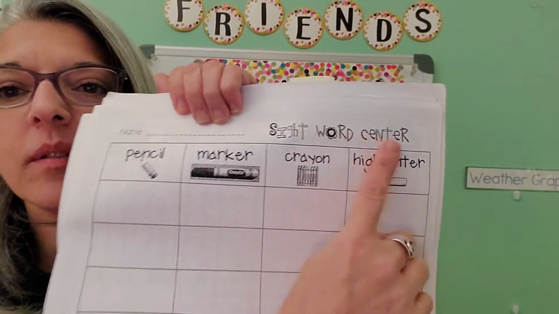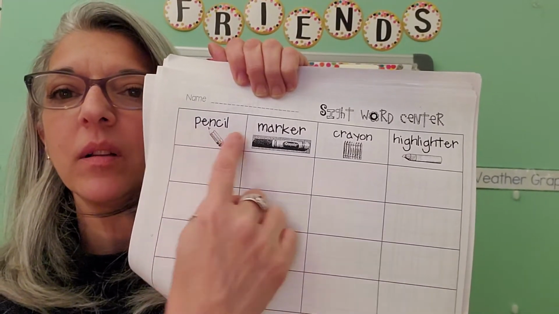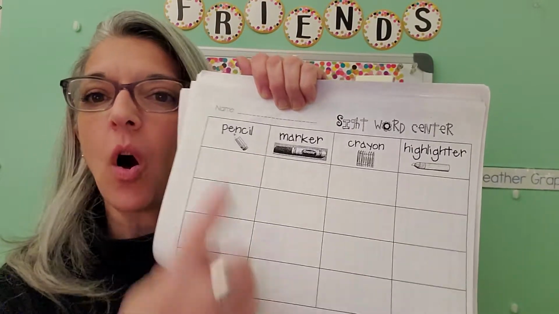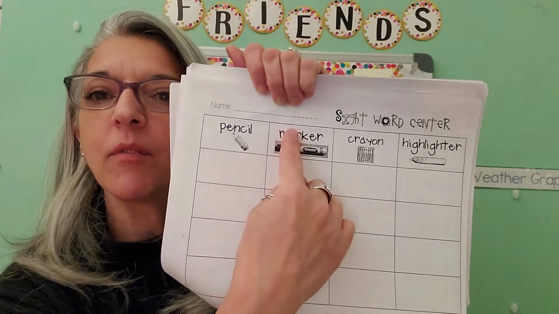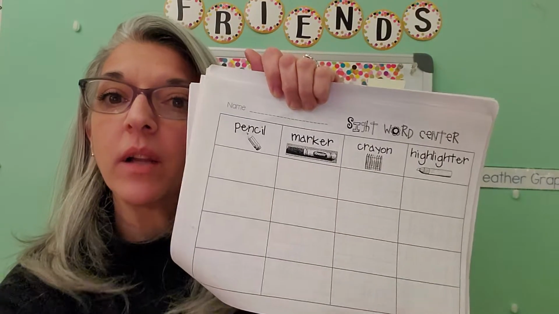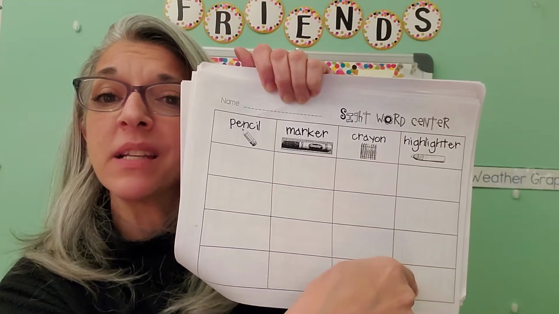Your last must-do activity, also in the same packet, is in the sight word section, and it is called the sight word center. Okay, so it says it right on the top. Sight word center. So put your name here, and here it says pencil, marker, crayon, and highlighter. So everything in this column will be written in pencil. Everything in this column will be written in marker. Everything in this column will be written in crayon, and everything in this column will be written in highlighter.